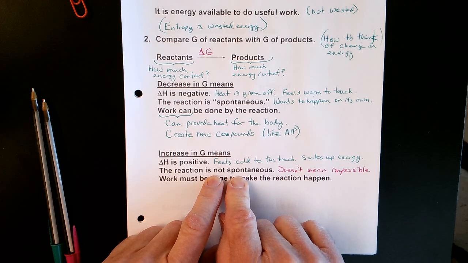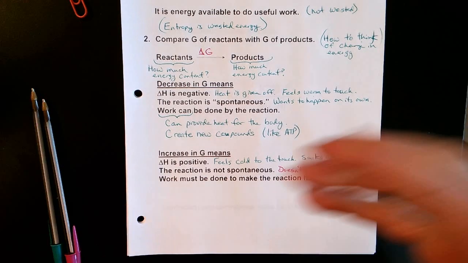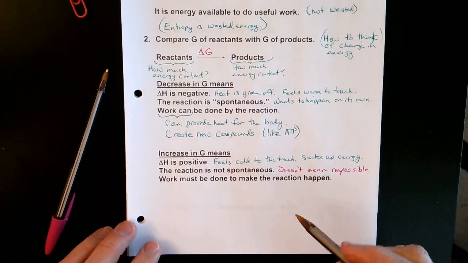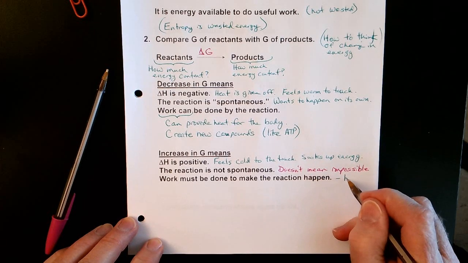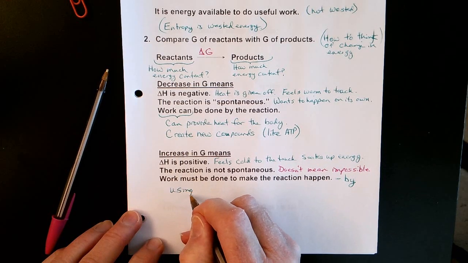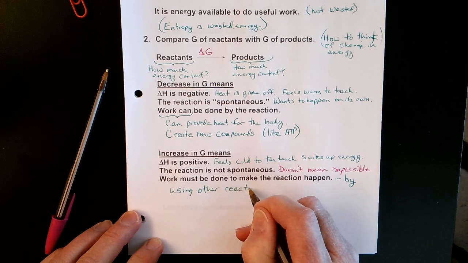Well, that's because even though it's not spontaneous, it's still not impossible. It is driven by other reactions around it. It has to have help. That's all it means. You can do work to make it happen, and here's how that works. By using other reactions to drive it.